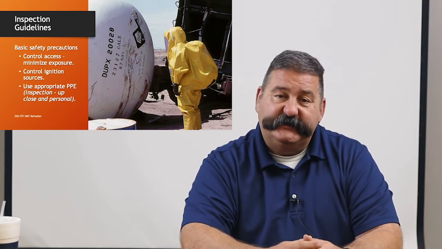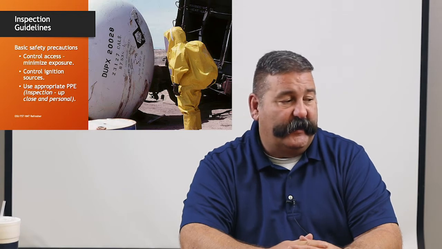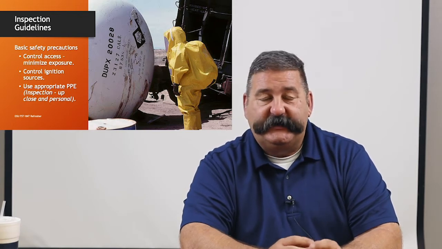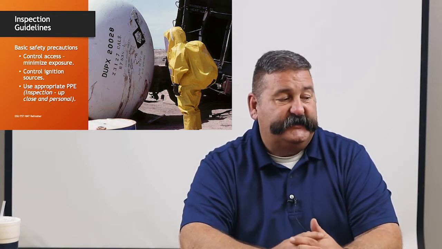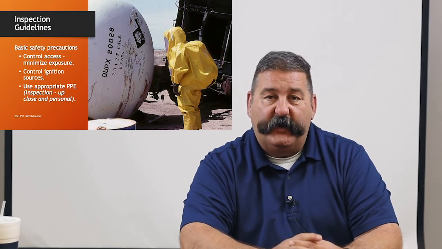We want to control ignition sources. You think about that, that's something that people take for granted. But again, we can actually bring in our own ignition sources. It could be something as simple as static electricity. So we want to be real careful what we're doing there. Use your appropriate personal protective equipment when you're doing inspection, especially because you're going to be up close and personal a lot of times. Don't forget that direct reading instruments, monitors, are also part of your personal protective equipment. You should not be sending in any team without any type of monitors that can go in there.